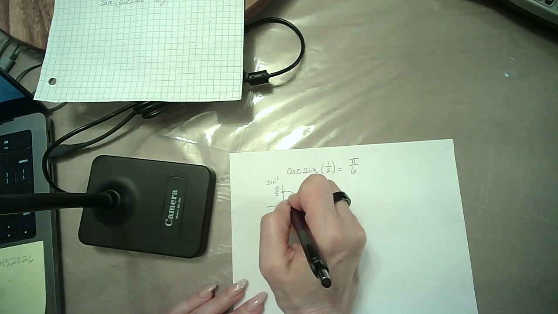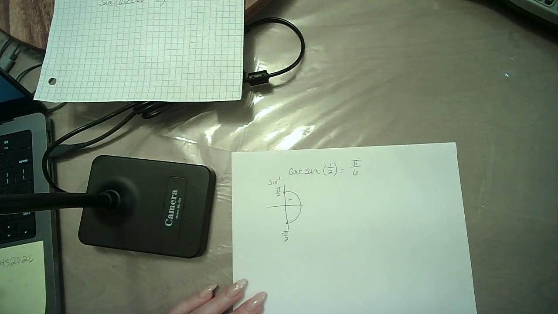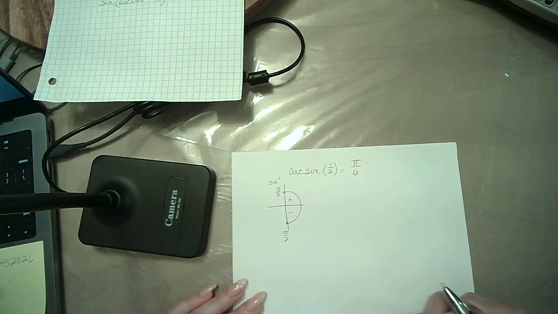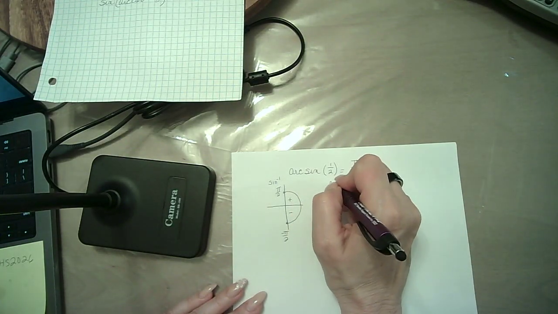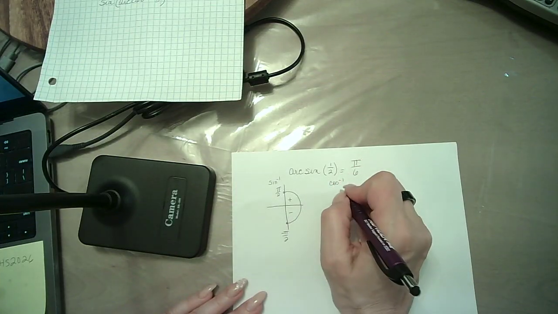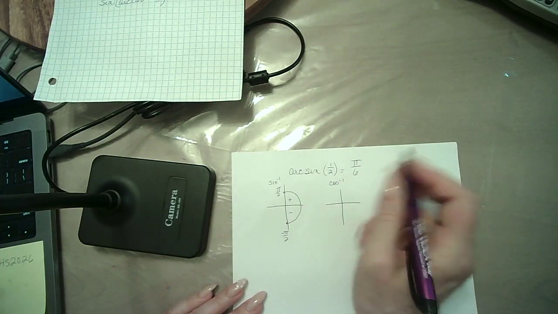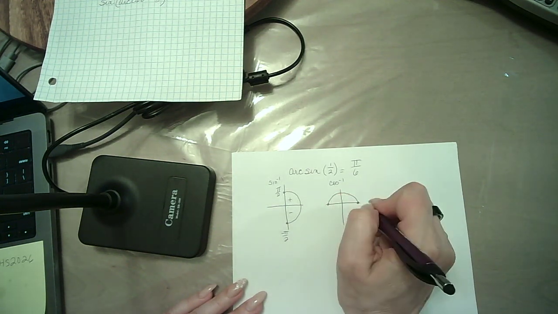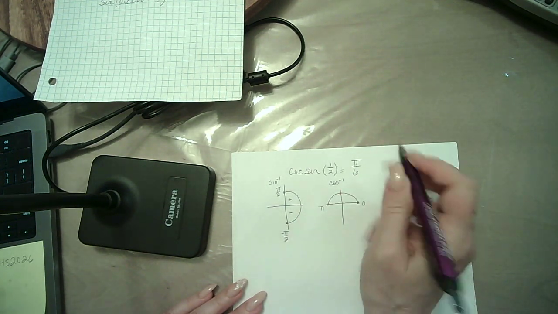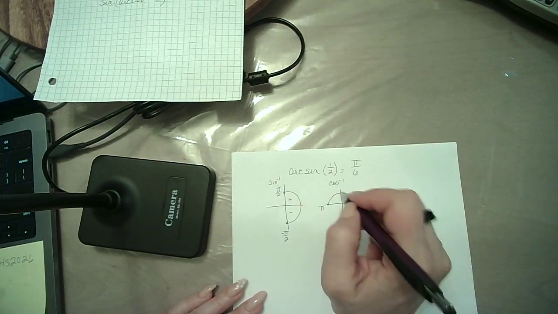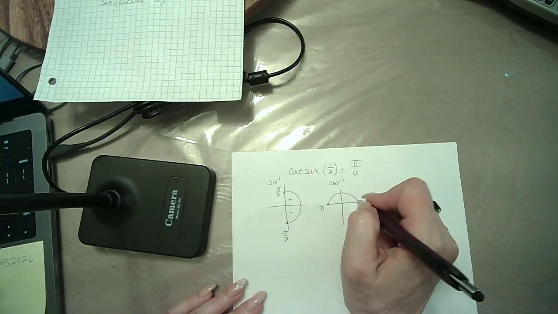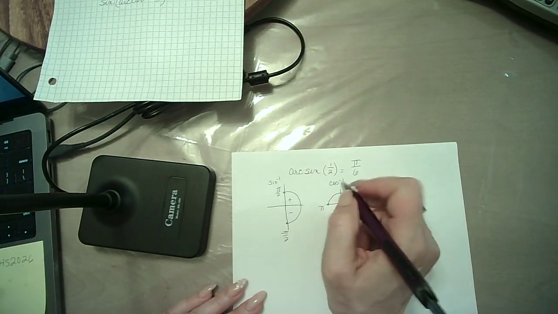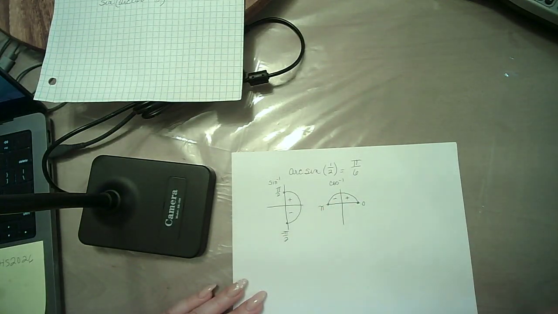If the value is positive, you're going to look for the angle here. If the value is negative, you're going to look for the angle here. We have the inverse of cosine. If you remember, cosine went from 0 all the way to pi. If the value is positive, it's here. If the value is negative, the angle's located here.